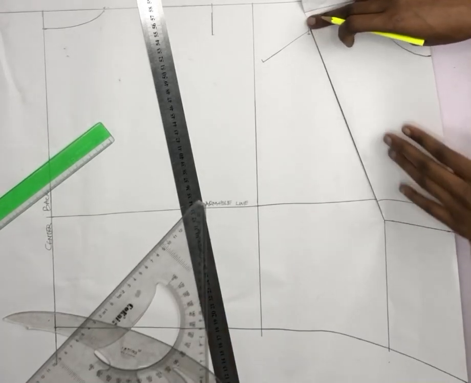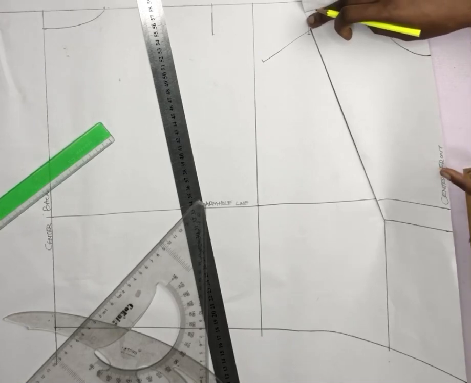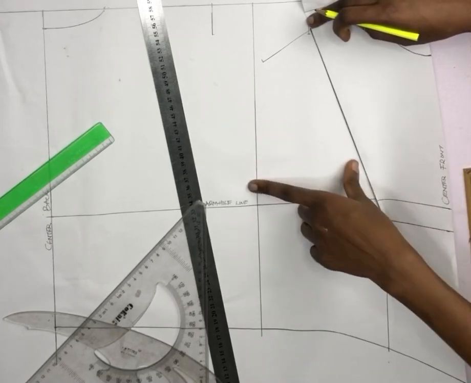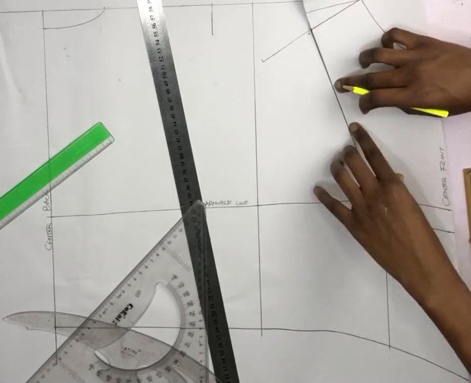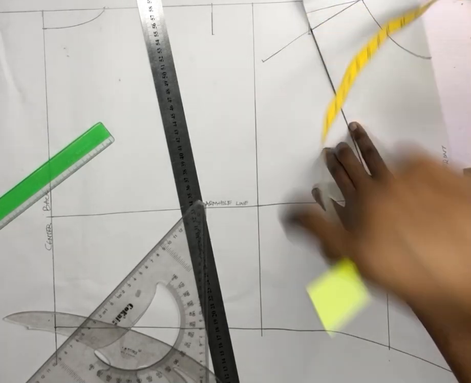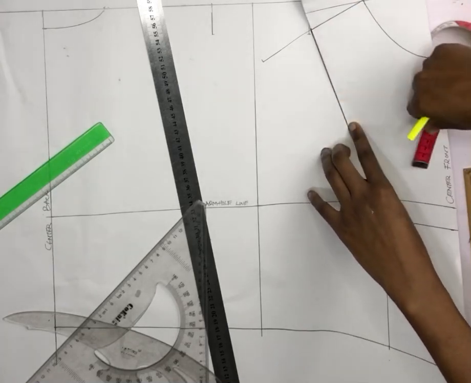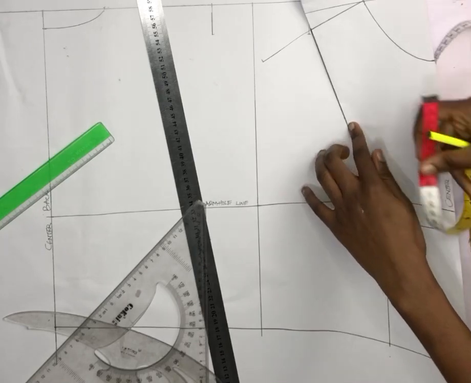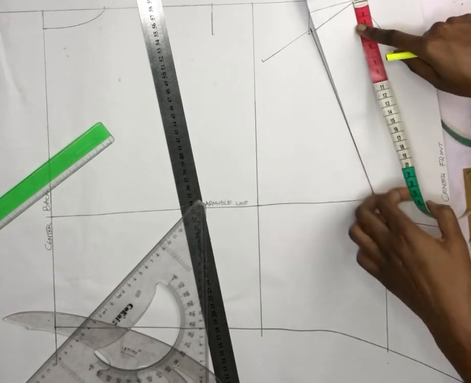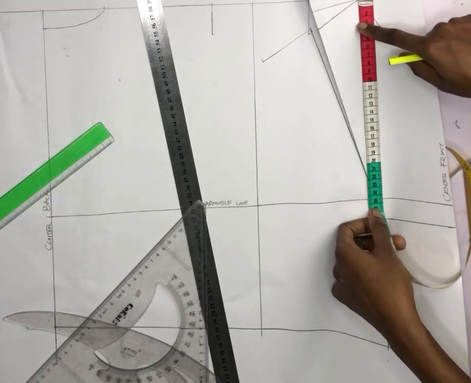On this part, before I release the folding, I am also going to mark my armhole, my front cross armhole. So while your dart is still closed, mark your armhole, your front cross armhole line. To get a point to mark that, I'm going to divide my shoulder to armhole line into 3.